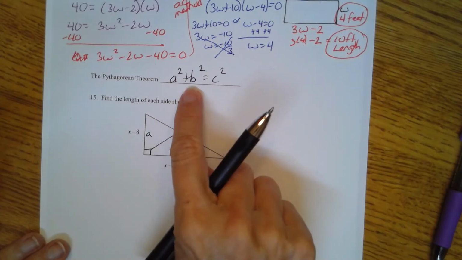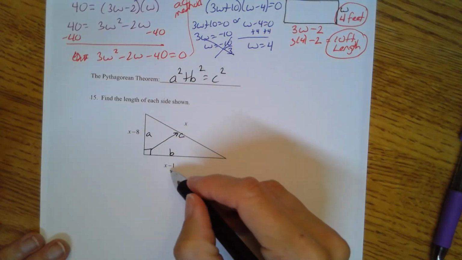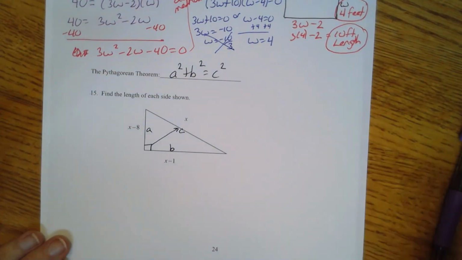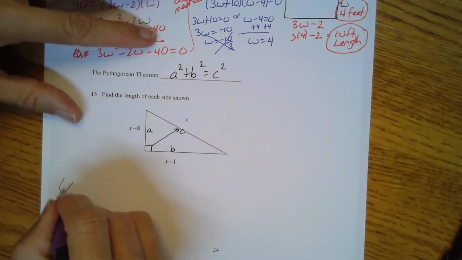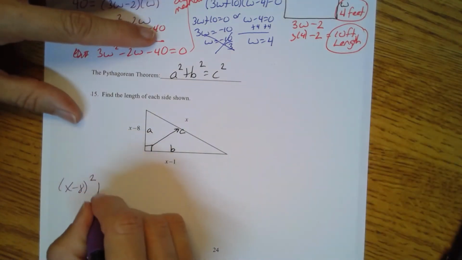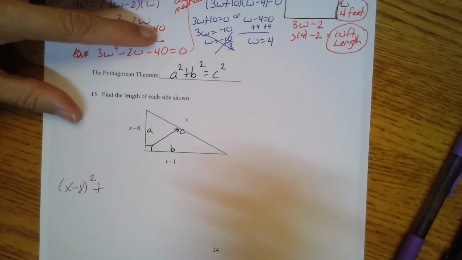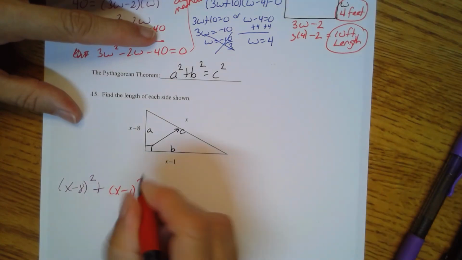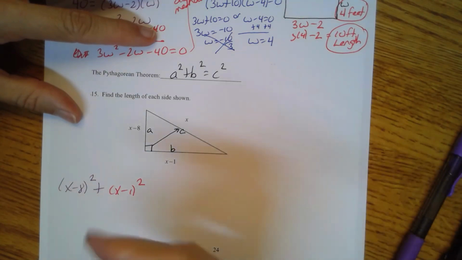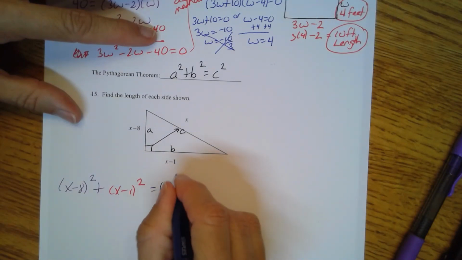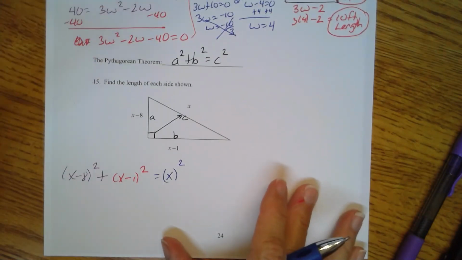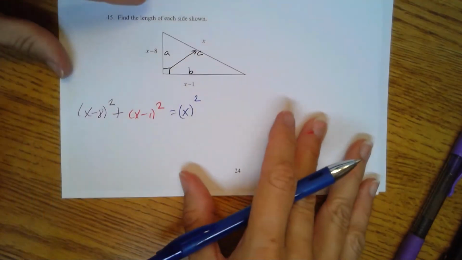So we're going to plug it into this formula that a squared plus b squared should equal c squared. So a is x minus 8, so x minus 8 quantity squared, plus b is x minus 1, so x minus 1 quantity squared, equals c, and c is x, and I need to square it. So I'm going to start this off. You're going to fill in some of the pieces.